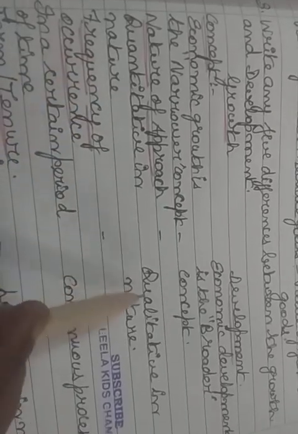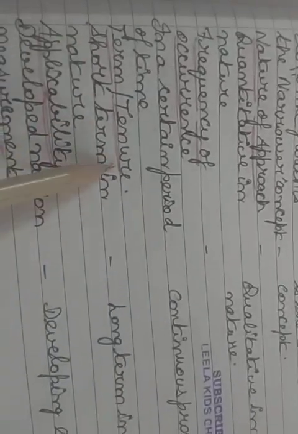Write any 5 differences between growth and development. Growth, concept: economic growth is the narrower concept; economic development is the broader concept. Nature of approach: growth is quantitative in nature, development is qualitative in nature. Frequency of occurrence: growth occurs in a certain period of time, development is a continuous process. Term and tenure: growth is short term in nature, development is long term in nature. Applicability: growth applies to developed nations, development to developing economies. Measurement techniques: growth is an increase in national income, development is an increase in real national income, that is per capita income.